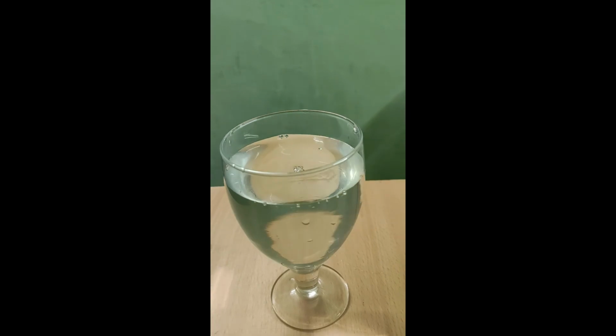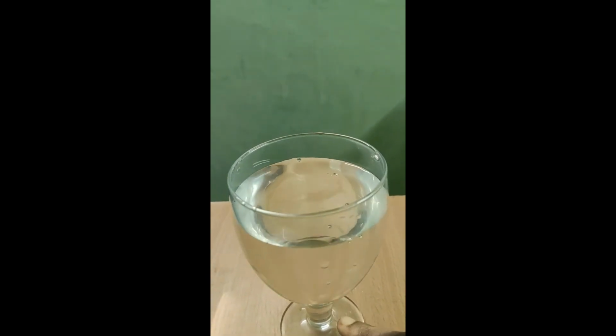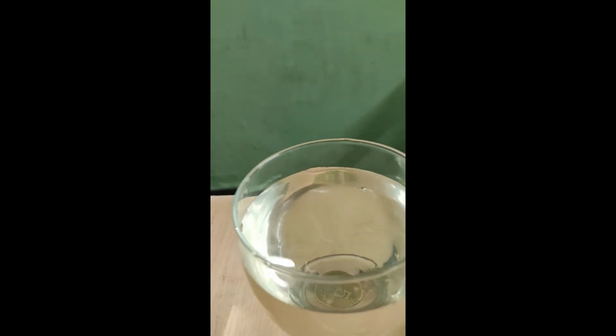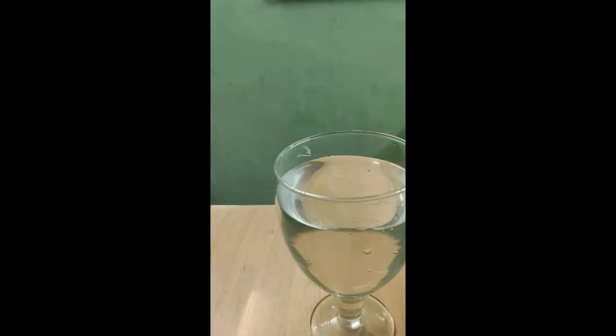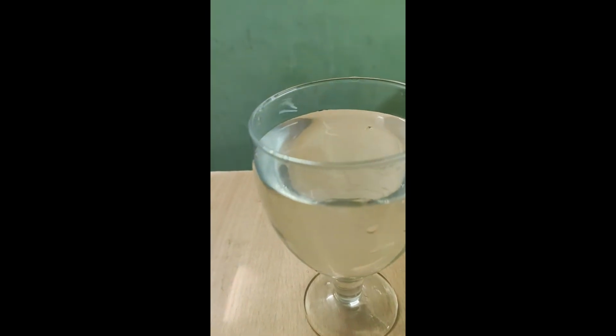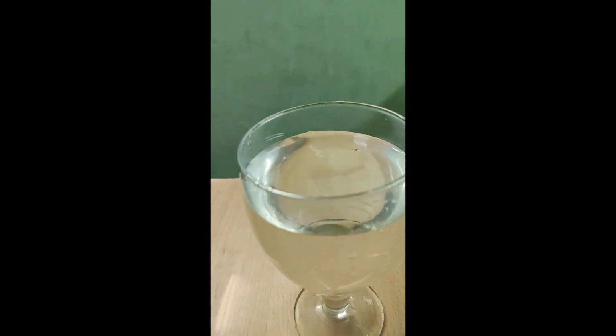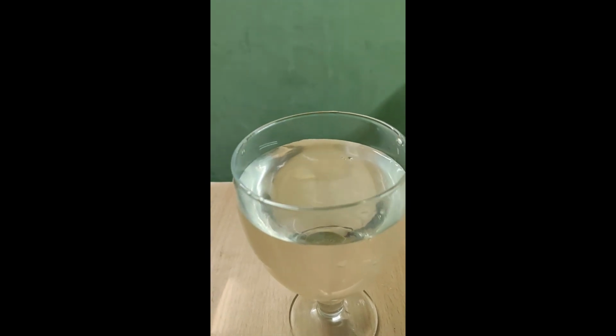The coin is still lying at the bottom, but if you see it here, it looks raised. It feels as if it has come on the top. So why does the coin look raised, children? This is again because of the refraction of light.